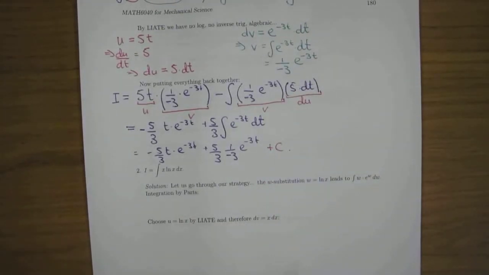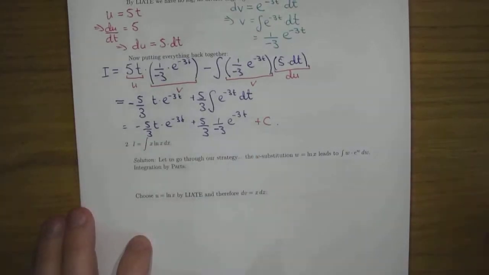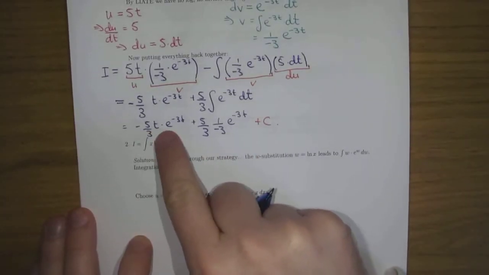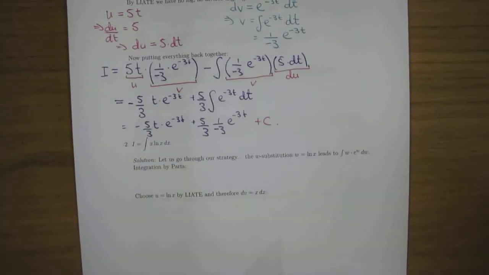If you want to check your answer with these, because it's running the product rule backwards, to check your answer you'll usually need the product rule. So here, to differentiate this you need the product rule, but you can differentiate this, see do you get the original 5t e to the minus 3t. Right, so that's an example.